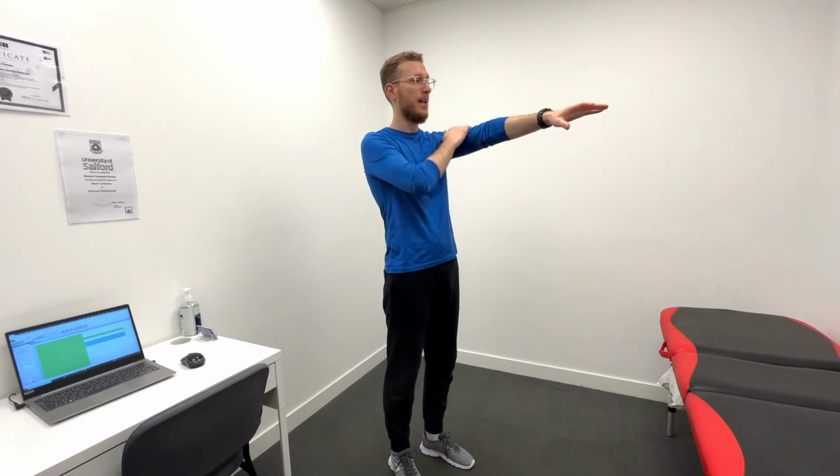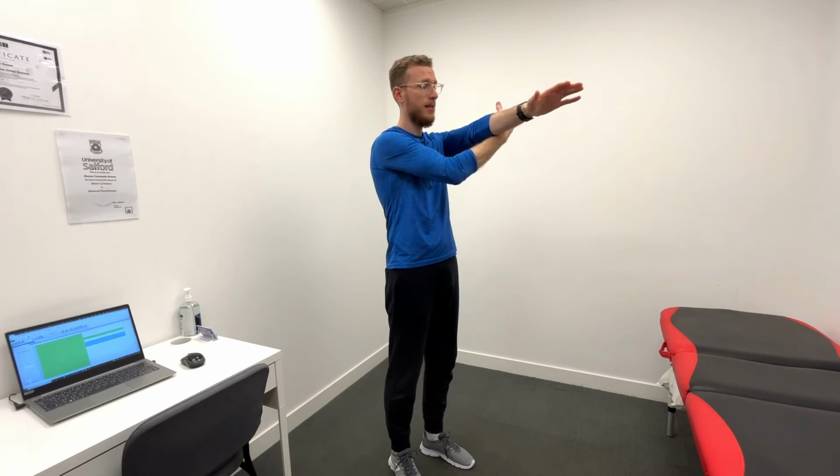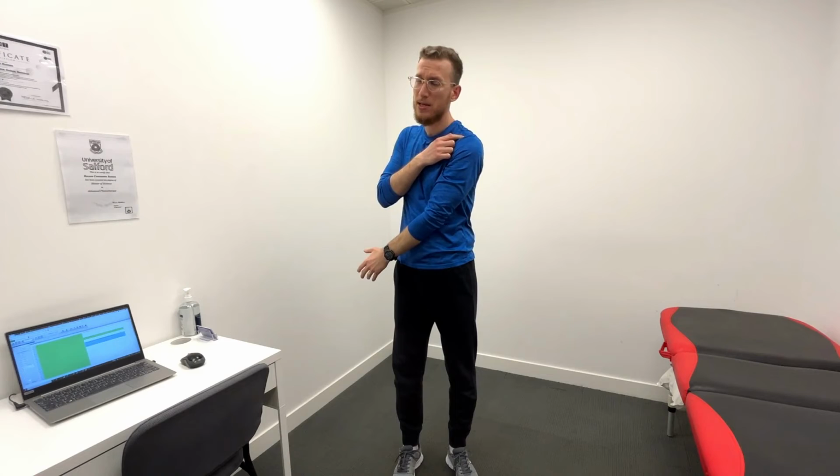For this one you have to lift your arm up, so you go again 90 degrees on flexion. With the other hand you just pull it across. You pull it across like this, and again if you feel any pinching or pain on top of your shoulder, it means that it's positive, so you have an AC joint tear.